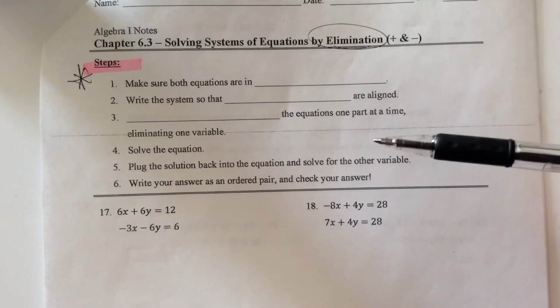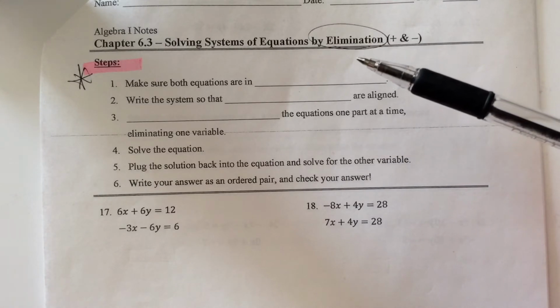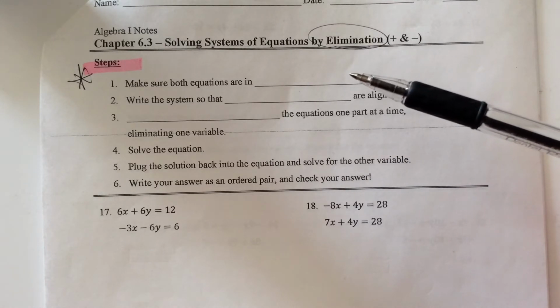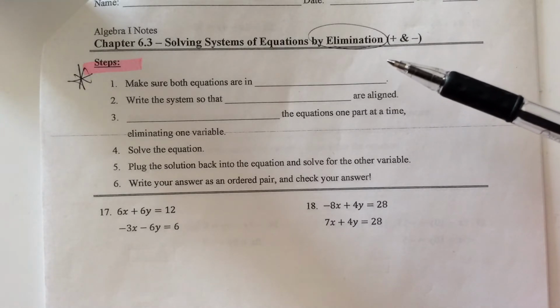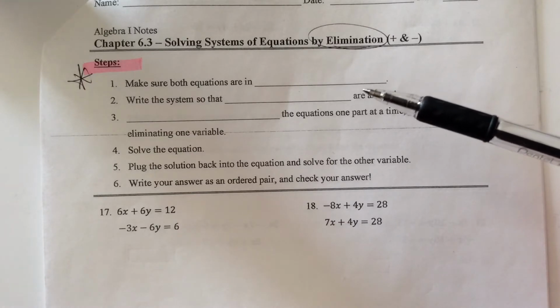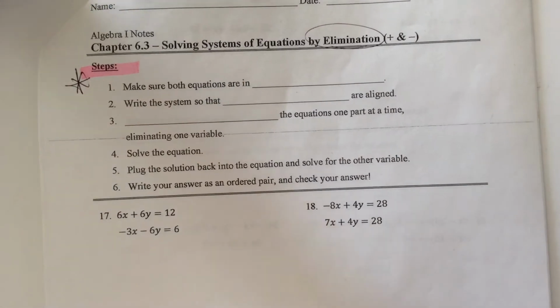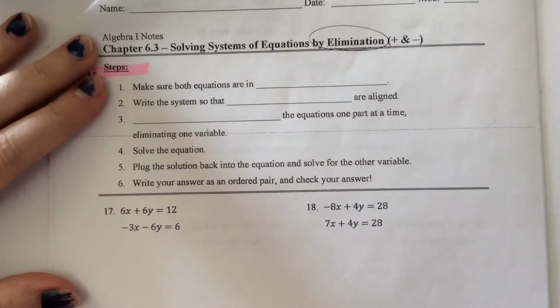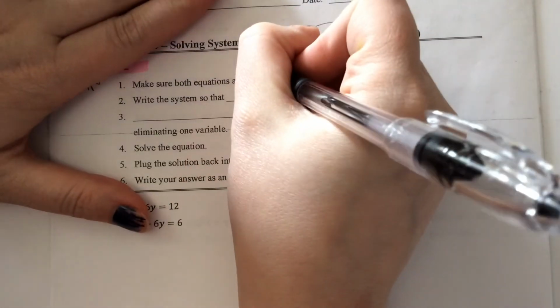Aside from these couple fill in the blank things, we're just going to jump into some examples because elimination is a little difficult to explain, and the best way to understand it is just to see it done, because once you see it done, you're going to get it. It should be easy. All right, so today we're going to start off with the adding and subtracting, and tomorrow we'll be multiplying. Okay, so your steps. You need to, first of all, make sure that both equations are in standard form.